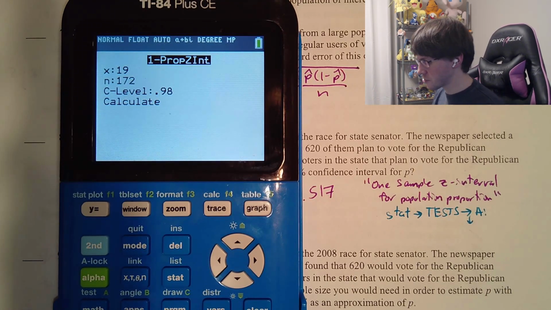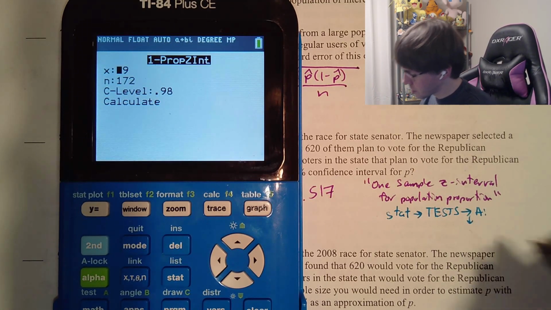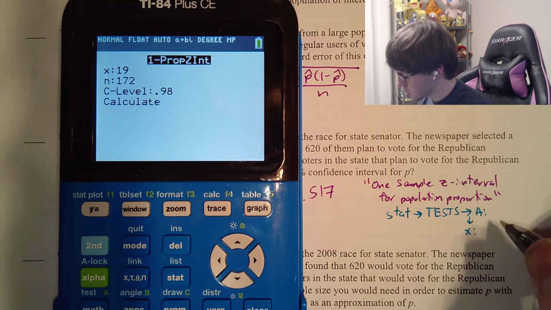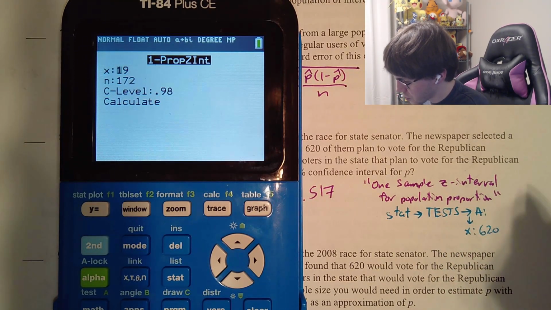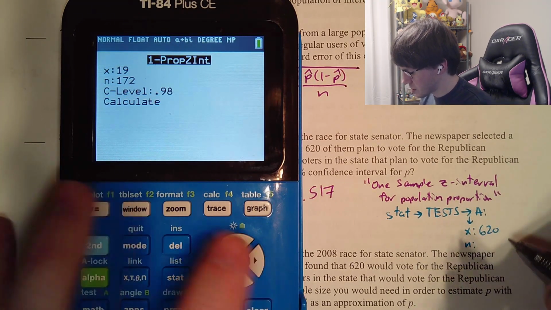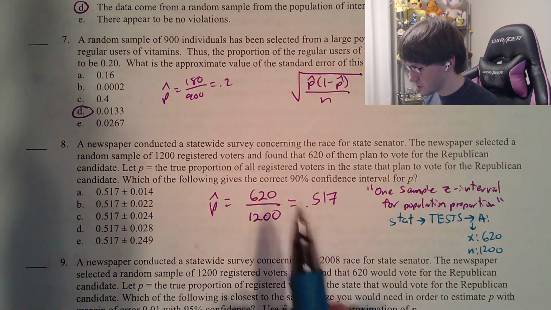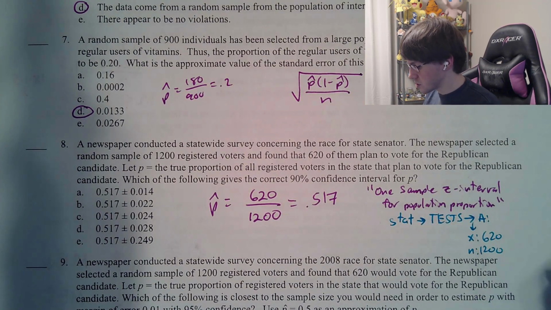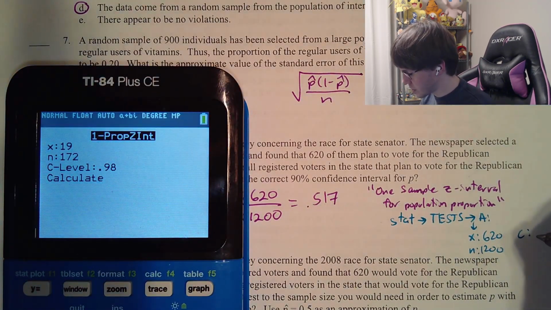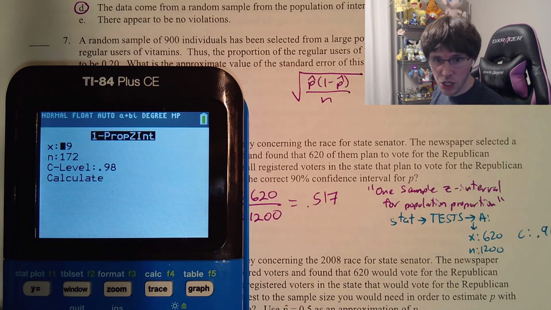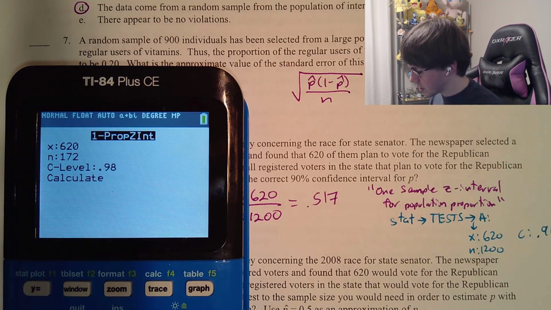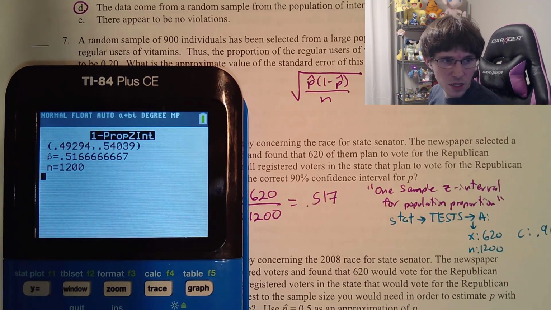It looks like I have some stuff from earlier. The X value is the number of successes. On this particular question, it was 620. The n is the sample size, which I believe was 1,200. Yep, 1,200. And the confidence level, we were told, was 90%. We do need to write our C level as 0.90, the decimal version. So we write 620, then 1,200, and then 0.90. It deletes the 0 for us, and we get this number.